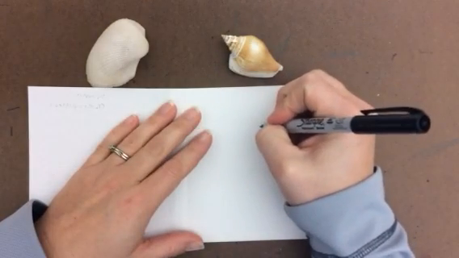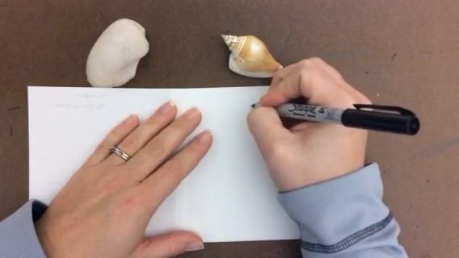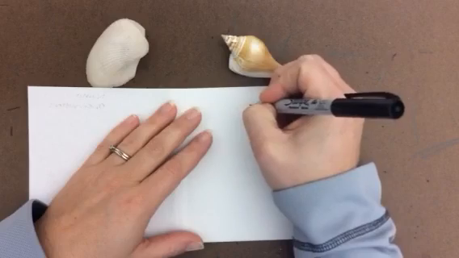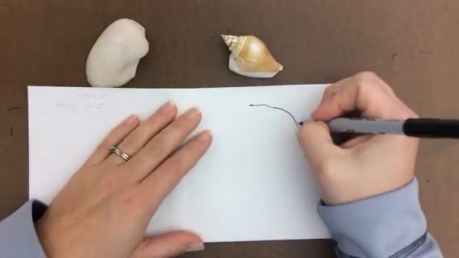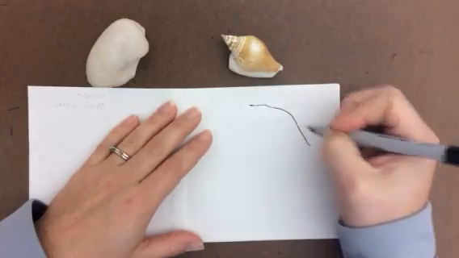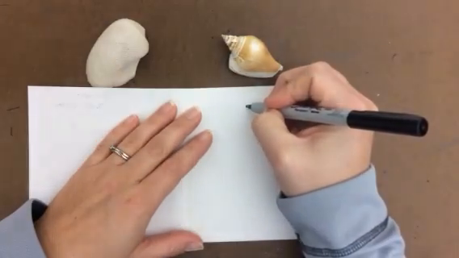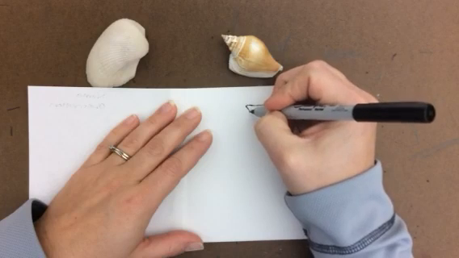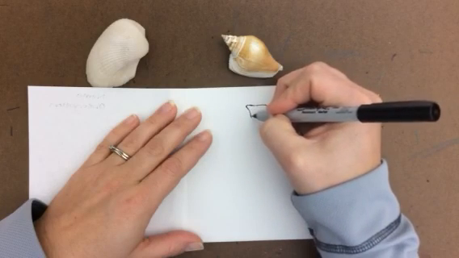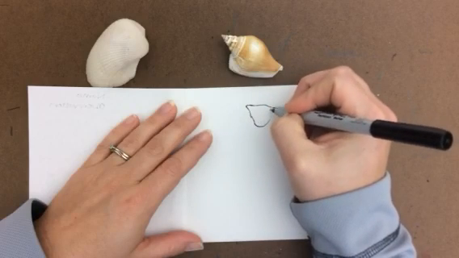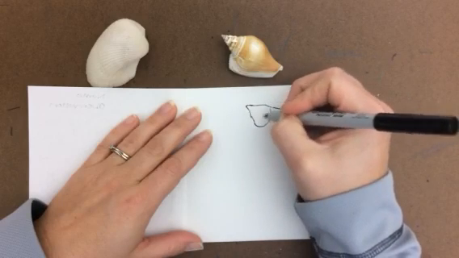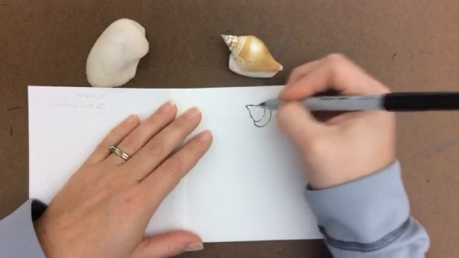So we can put multiple objects on the same picture or on the same piece of paper, but we don't need to. If you want to make one object per page, that's fine. You just might end up going through your pages a little bit quicker, but if that happens, then you'll just make another portfolio for yourself.